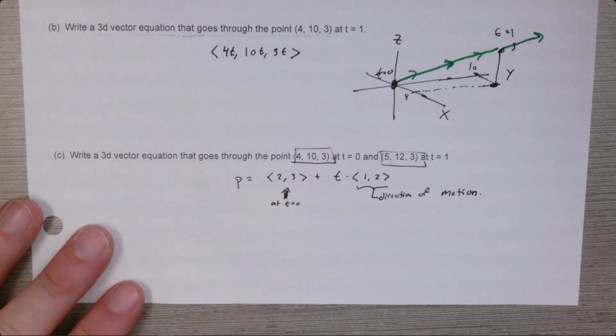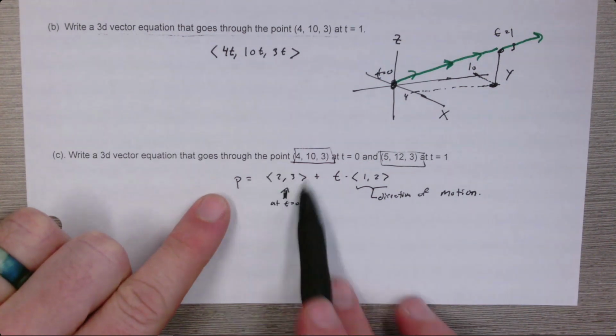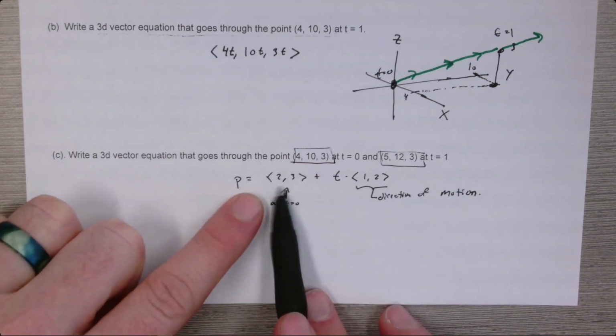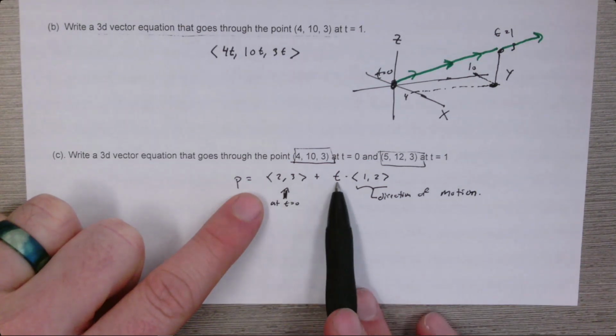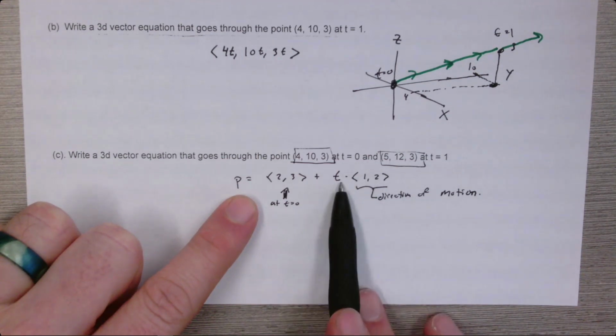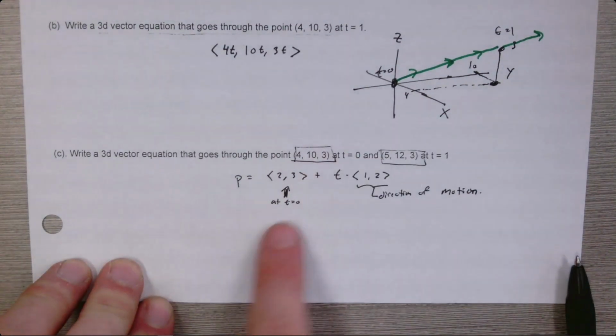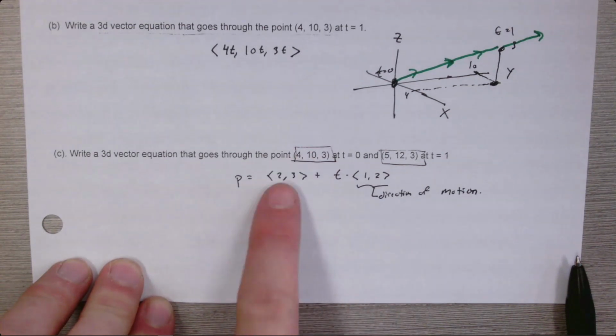So way back in Unit 2, we had this pattern where you can start with a vector here that's not being scaled by anything. And then you have a time-scaled vector. So if time is 0, I'm scaling this by 0, and my position is just this first vector. So that's why you can think about this as my position at time 0.